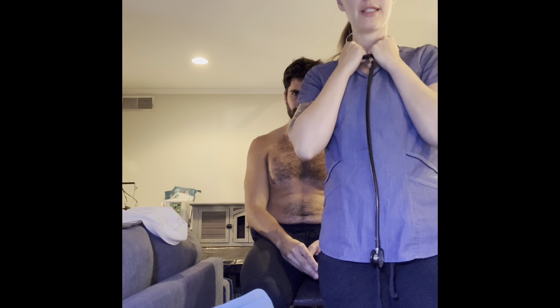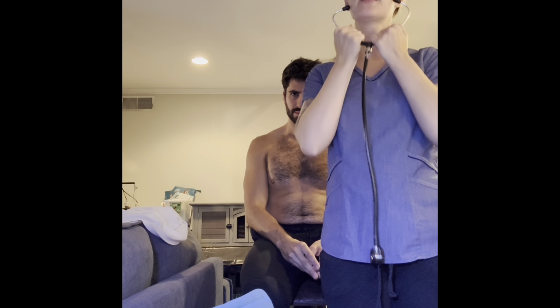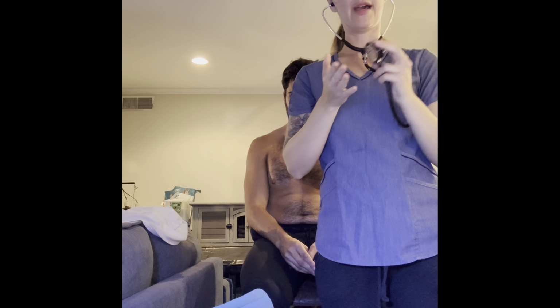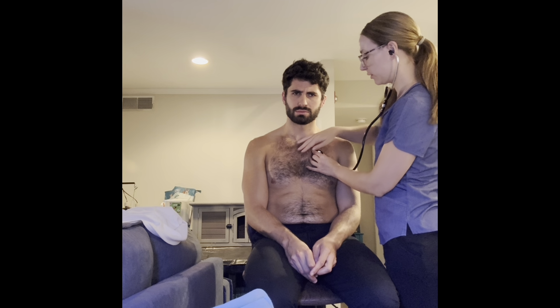So I will be using my stethoscope. I will first assess the aortic valve heart sound with my stethoscope at the second intercostal space, right sternal border. Then I will be listening to the pulmonic valve, which is second intercostal space, left sternal border.